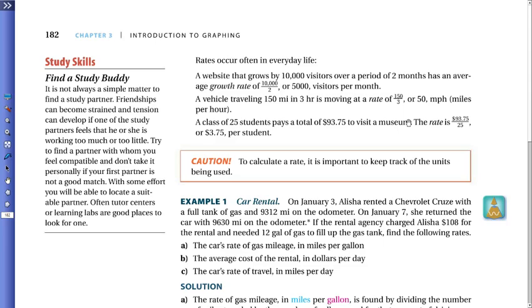Even with the students, depending on their age, there might be different rates for different students. But the total cost over the total number of students will give me an average per one student. So you get this $3.75.